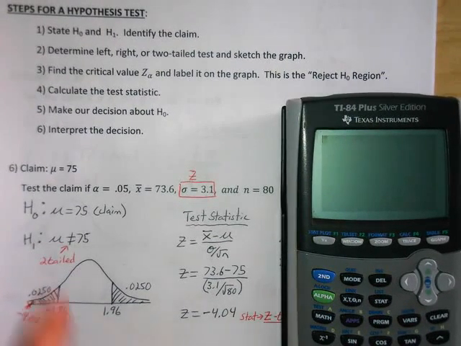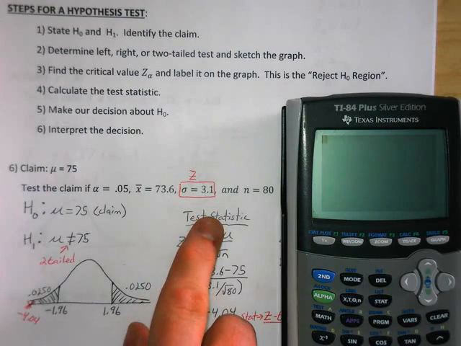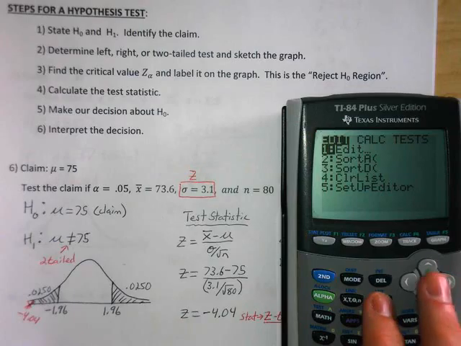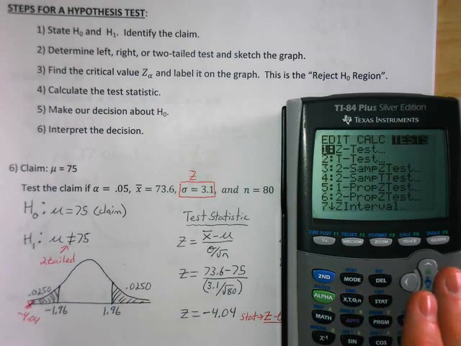What we're going to do is I'm going to look at example 6 from the packet. We already did this by hand using our test statistic, comparing that negative 4.04 to our rejection region. Okay, now what we're going to look at is how do we do this in our calculator. Well, what we do is we press stat and then go over to test.